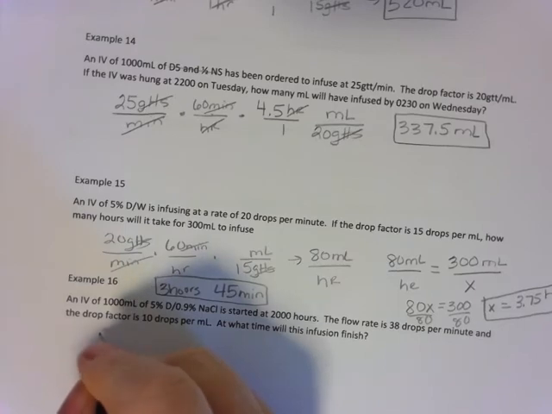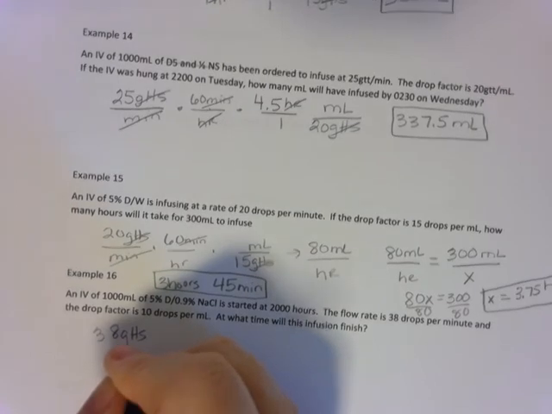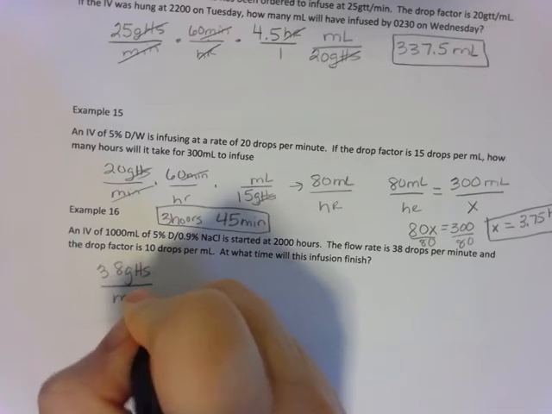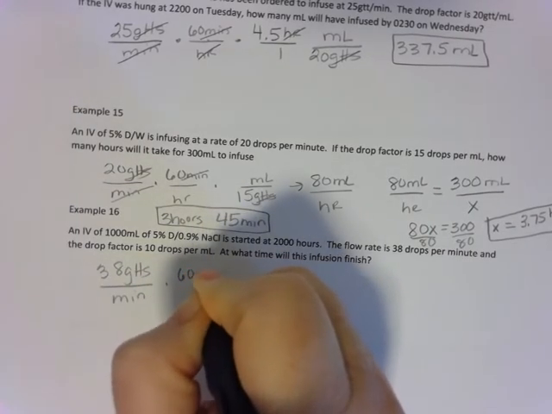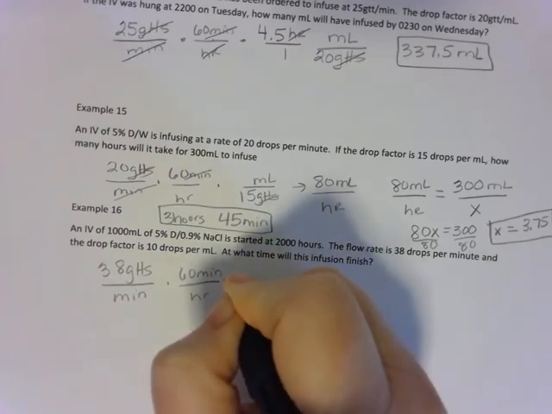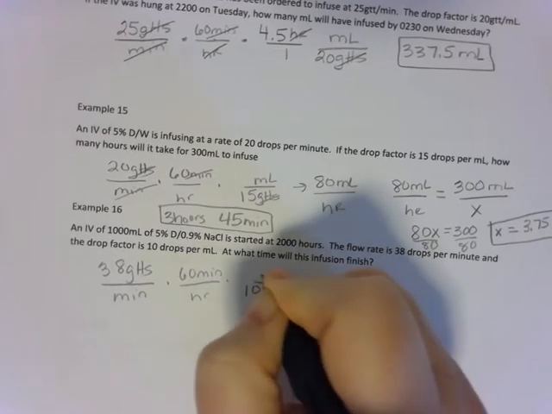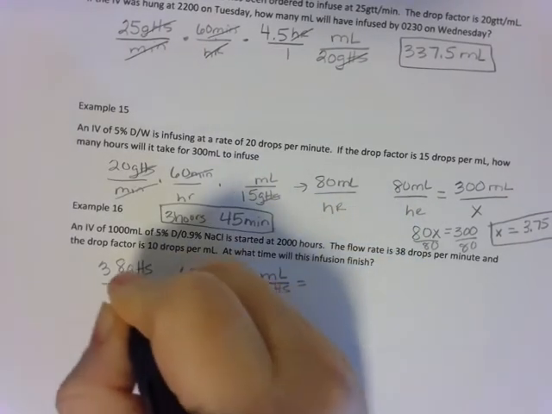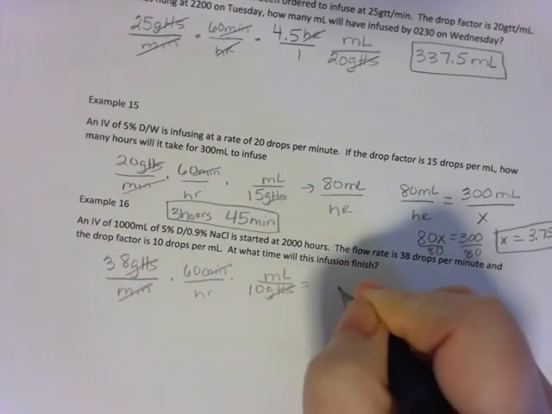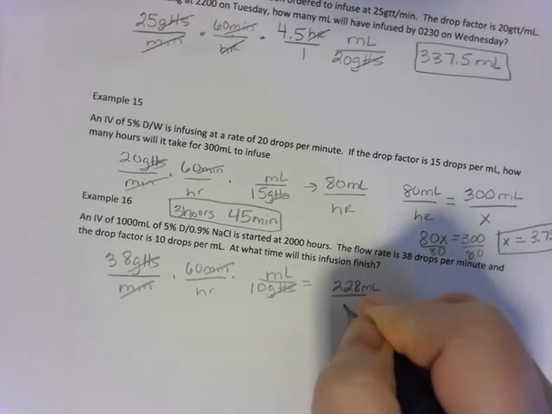So here we're starting out at 38 drops per minute, 60 minutes in an hour, 10 drops per ml, 228 mLs per hour.